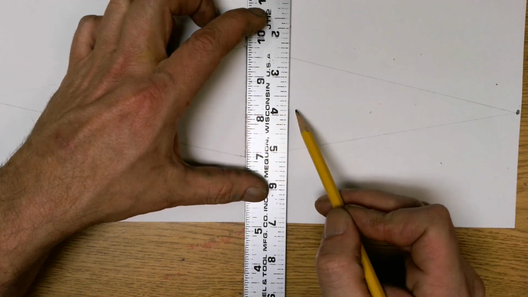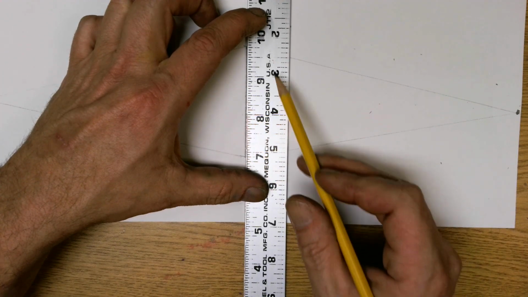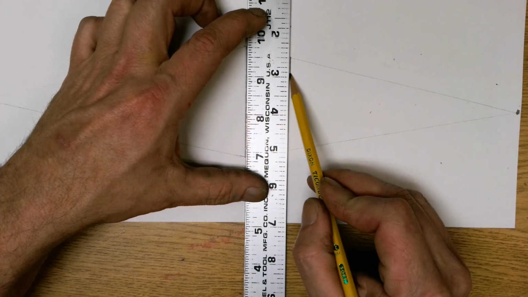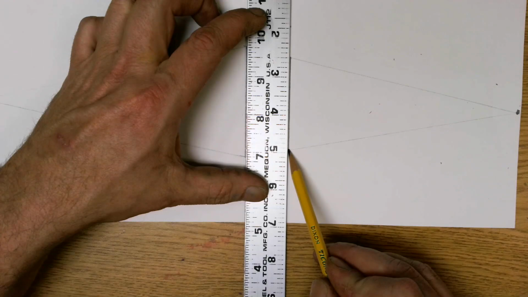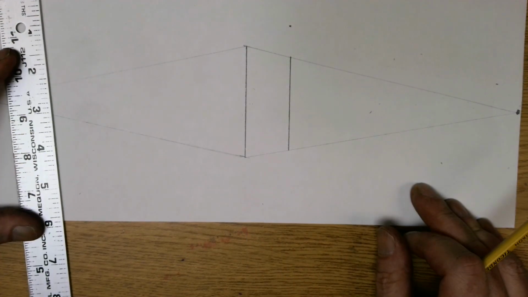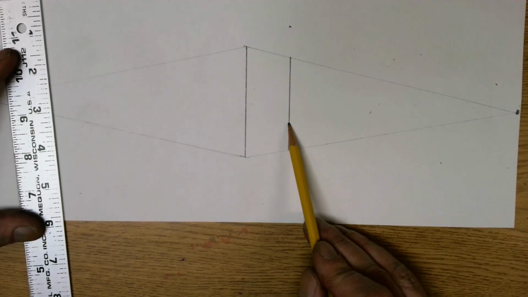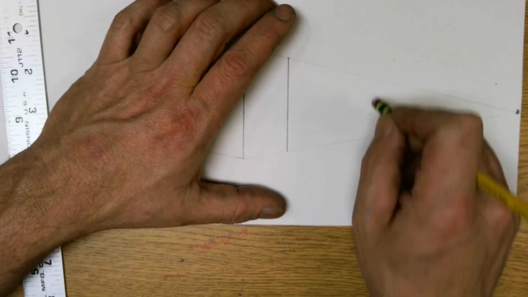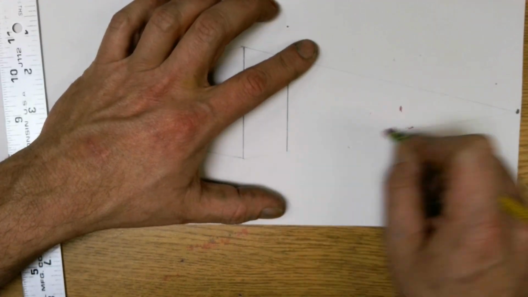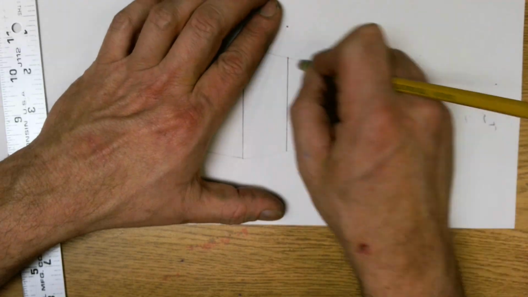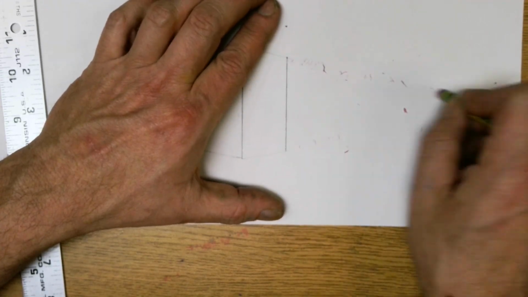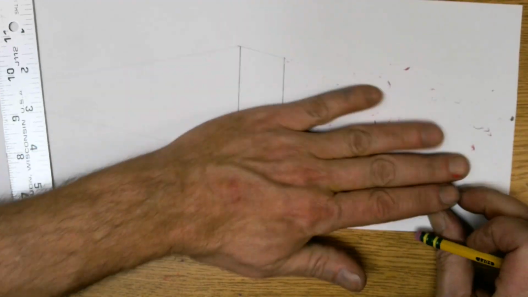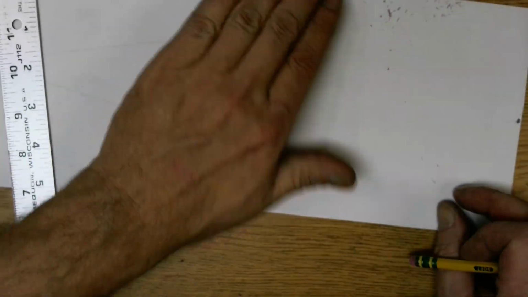Go to the other side of the ruler, keeping it steady with 2 fingers. Connect the top guideline to the bottom guideline. And voila! Now we have an end to our box. So now you don't need these lines anymore. That's why we draw them lightly, so that it's super easy just to swipe our eraser right over it and it's gone. Good enough for me. Can't see them anymore.